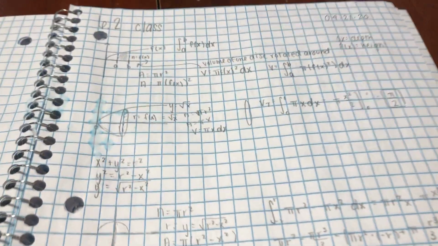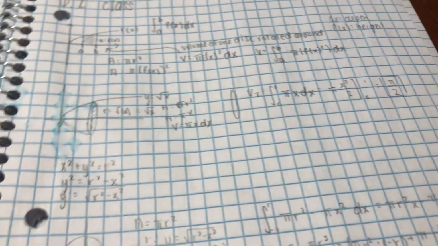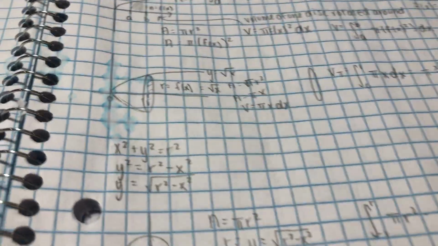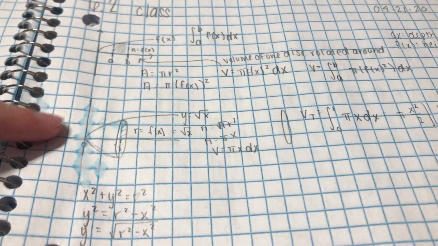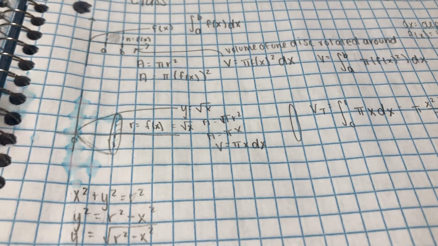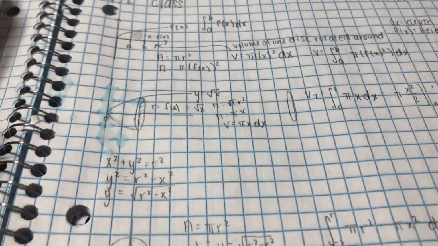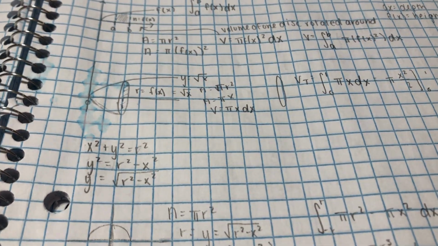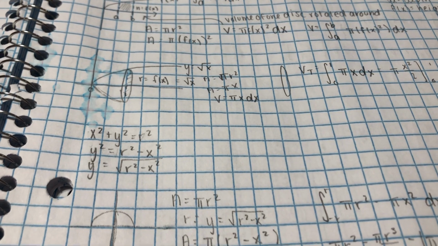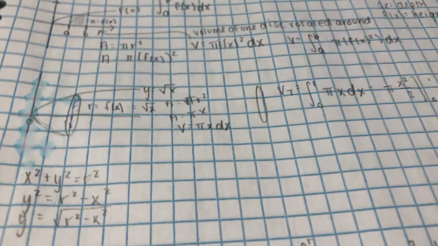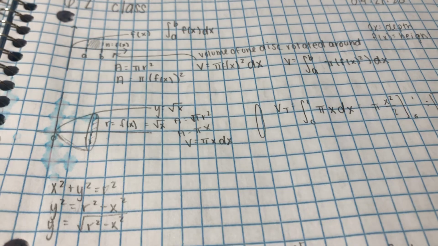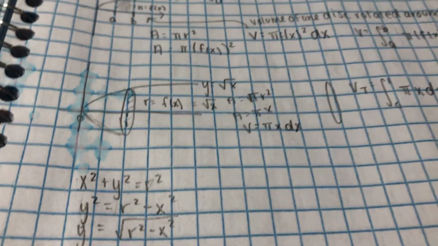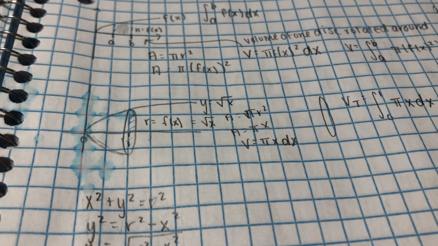So section 6.2 is taking a curve and rotating it around an axis and then finding the volume of it. So we're going to take this one first. This is the curve y equals root x, and it's rotated around the x-axis. And the cross section, when you cut into the shape, you get discs. So the area of these discs is A equals pi r squared.